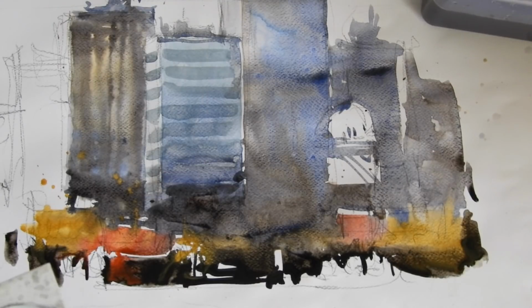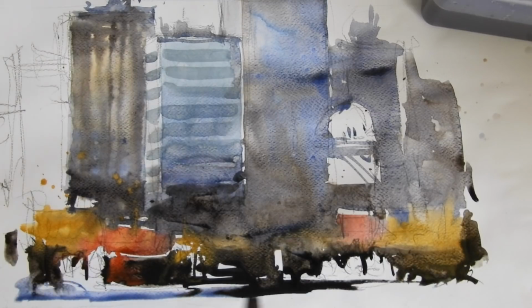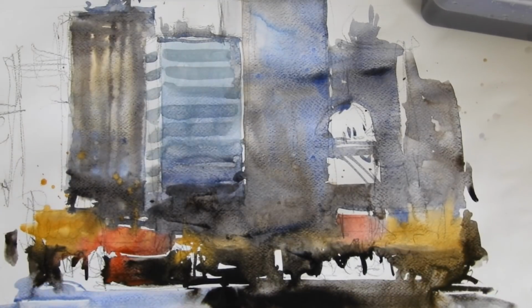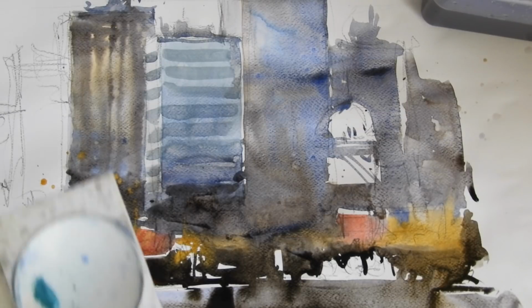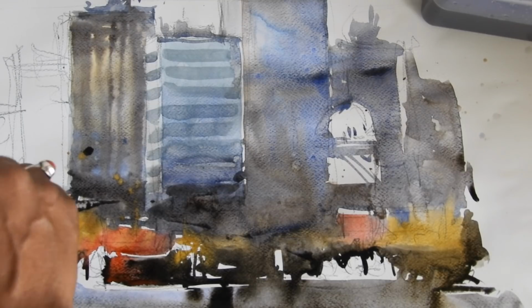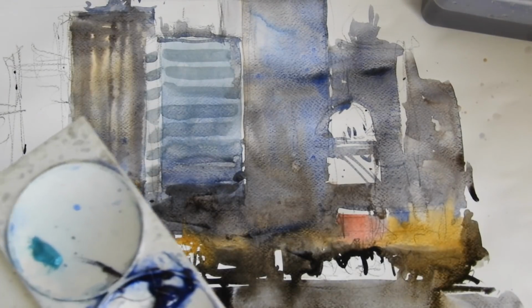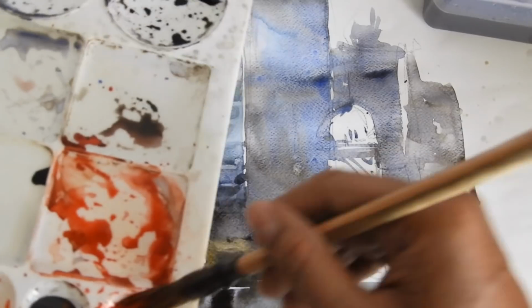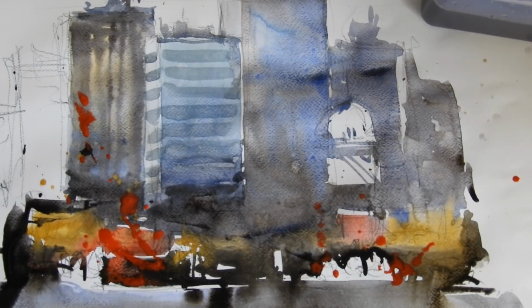I'm taking this red color directly and sprinkling.